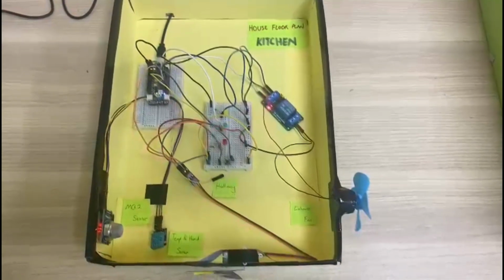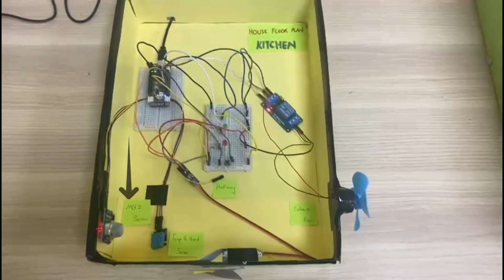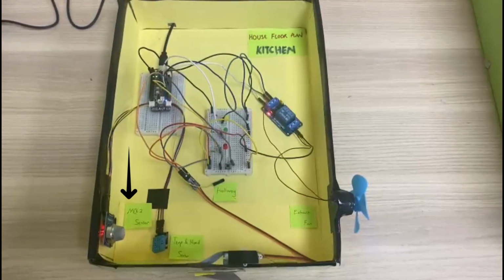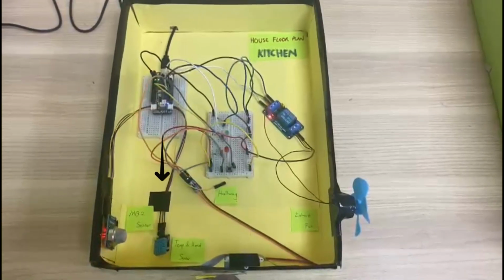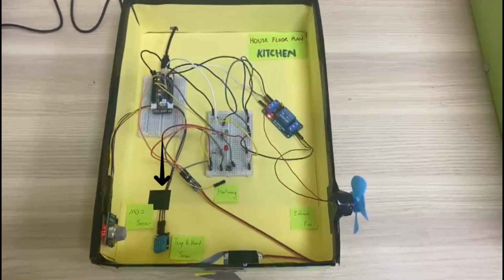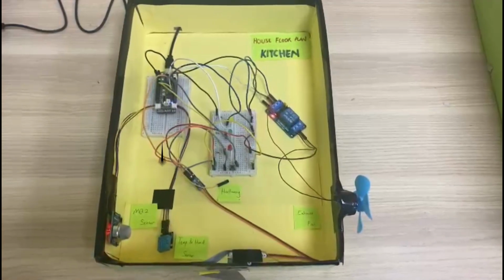Welcome to the live demo of our smart emergency evacuation system. The demo is located at the kitchen area. The MQ2 sensor is placed in the kitchen near gas appliances to detect smoke and gas leakage. The DHT11 sensor is located in the hallway to monitor temperature and humidity across the house.